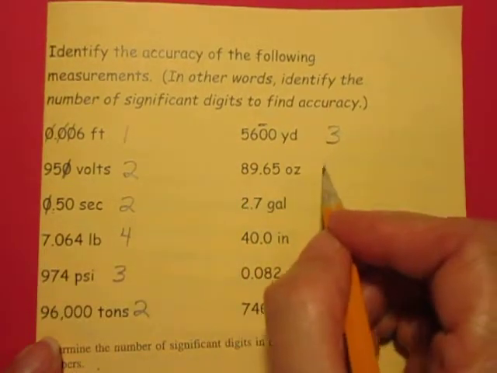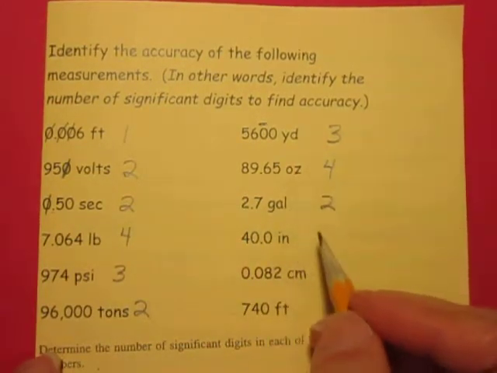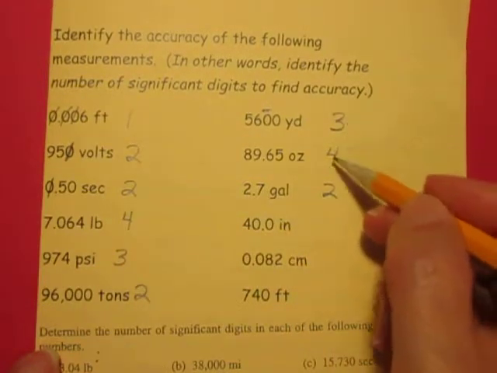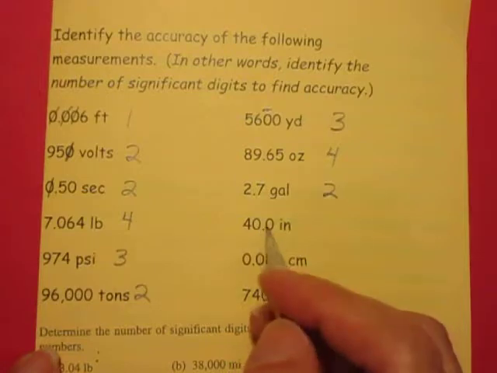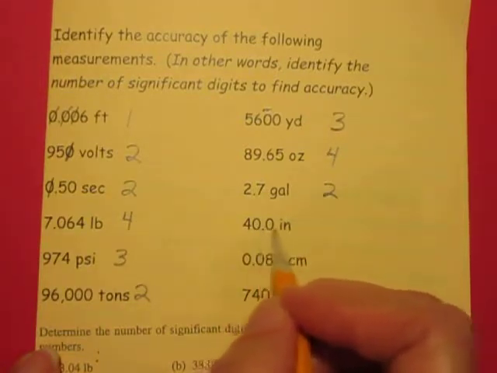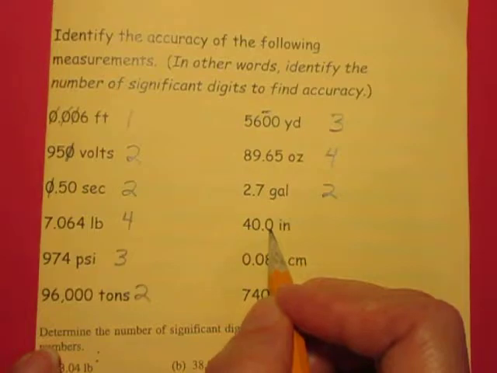Here we have 4 significant digits, 2 significant digits. They're very easy when we don't have any zeros to worry about. So accuracy of 3, 4, and 2 here. Now I've got a situation where I need to do some analysis. I've actually got 2 zeros here, but I've got a 0 to the right of a decimal, so it is significant.